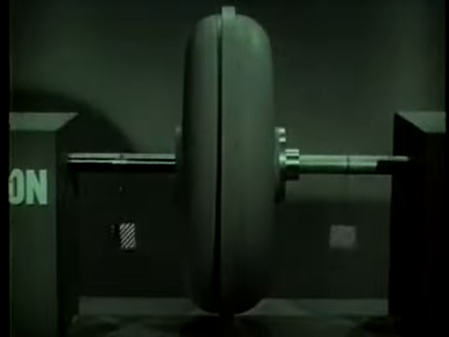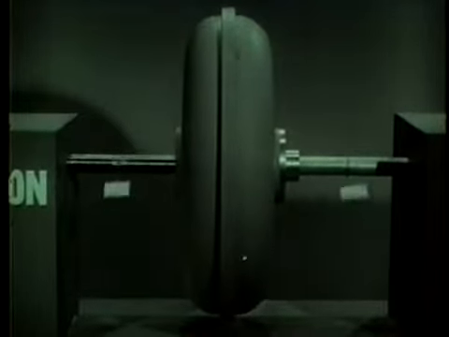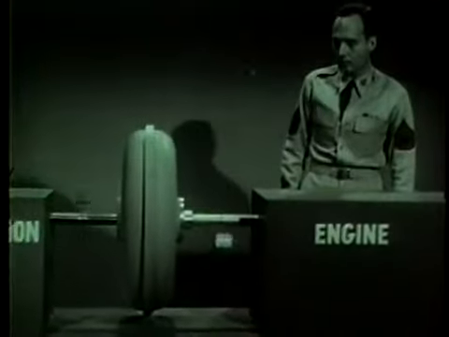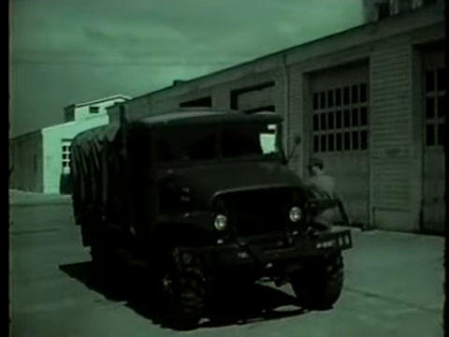It must be remembered that since the fluid coupling only replaces the conventional clutch, it is always used in conjunction with some type of transmission. Now that we know the parts of the fluid coupling and the way it operates, let's see it in action on a vehicle.